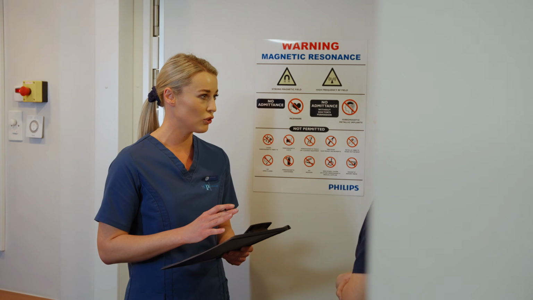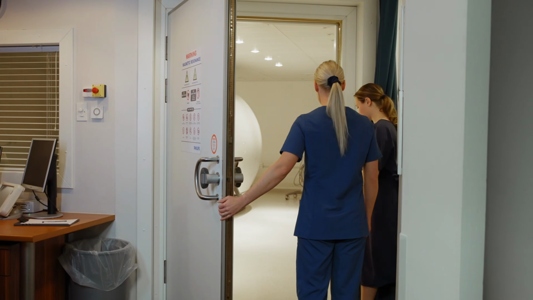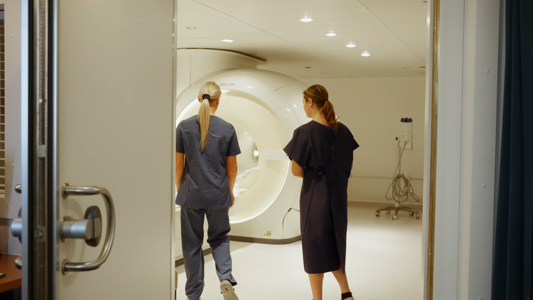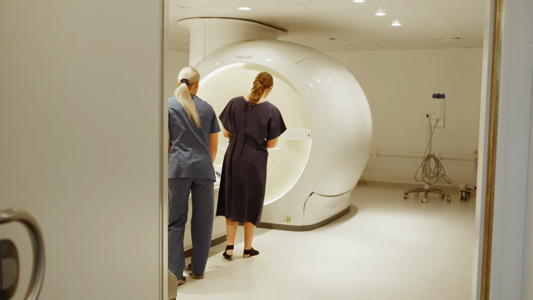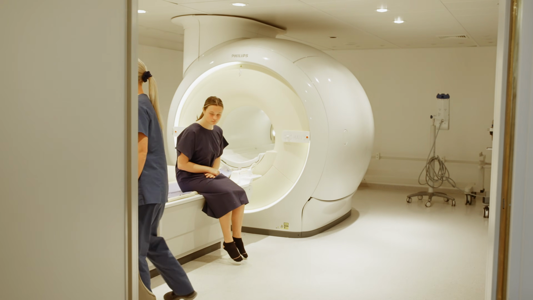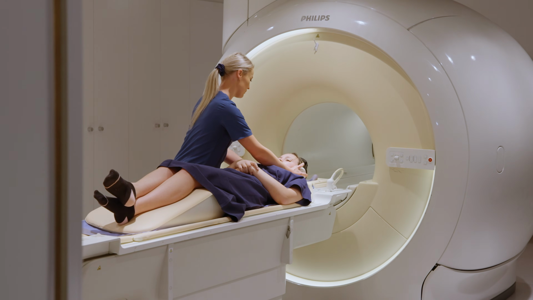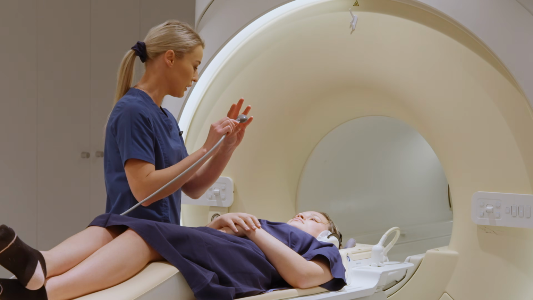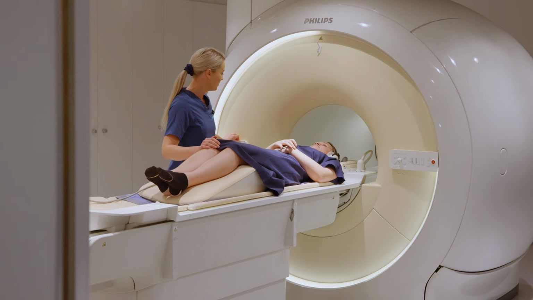Depending on the type of scan you have, we will position and immobilize you as needed. Because of the loud noises of the MRI scan, we will make sure that you are fitted with earplugs as well as earphones to ensure that the noise of the machine doesn't injure your ears. We will also give you a panic button, which you can press at any time to let us know if there is anything that is bothering you.